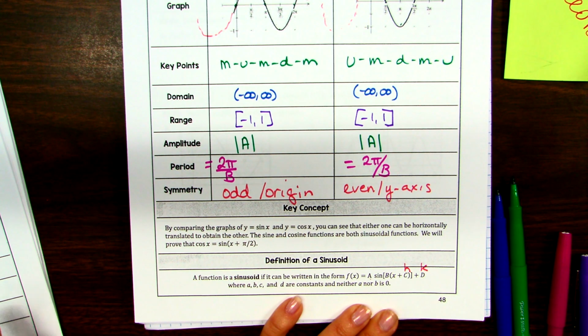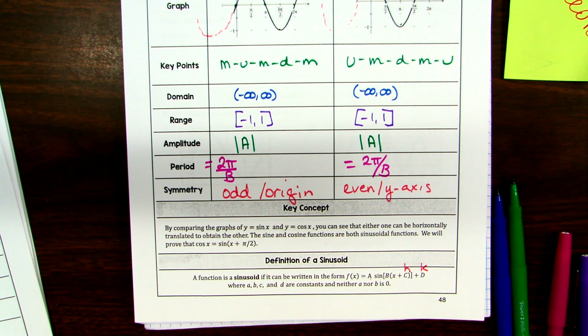Not really a vertex here, but yes, it is vertexing some graphs. And notice the C value is in the parentheses, so it's opposite. Just like all H's are, if you go to the right, it'll be a negative, left is positive. We'll talk more about that another day. I just wanted you to know, you might see it now.